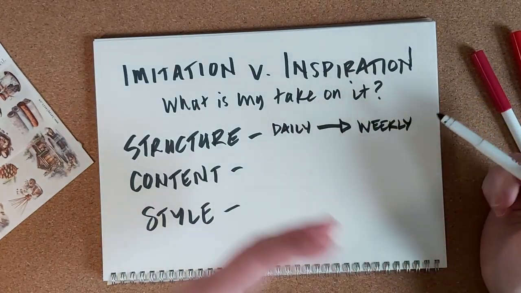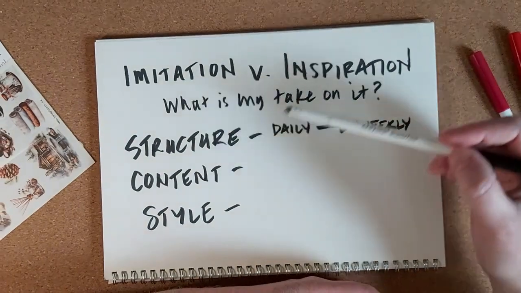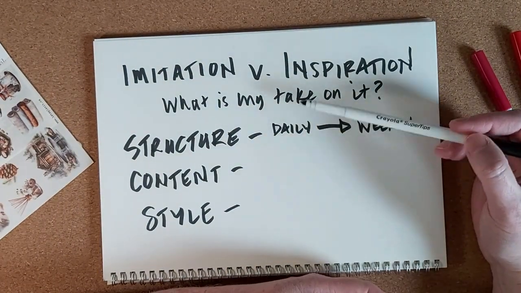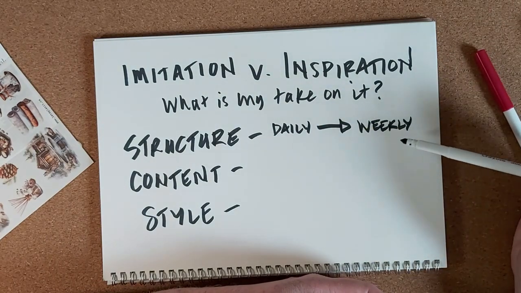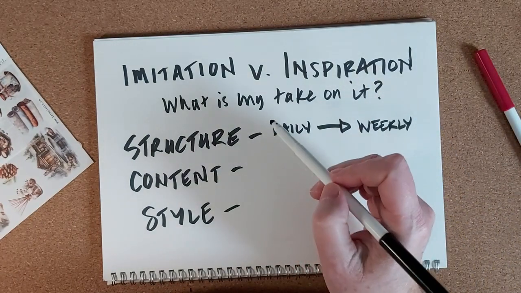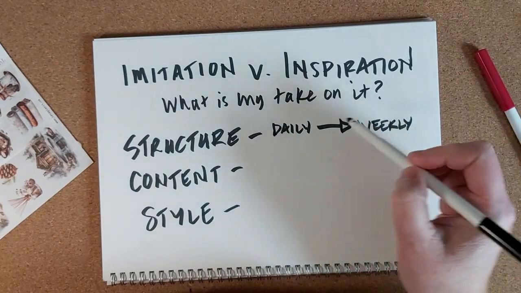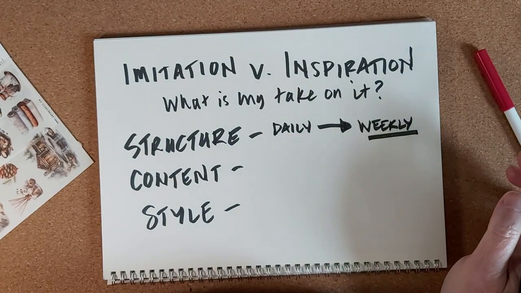So they maybe journal in their daily pages, and instead, because you don't use daily pages, maybe you start journaling in your weekly columns. So taking the structure of it and translating it into a different structure.